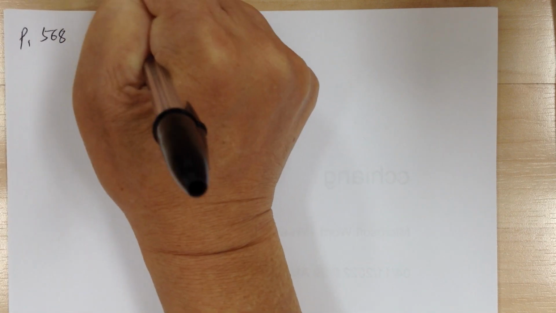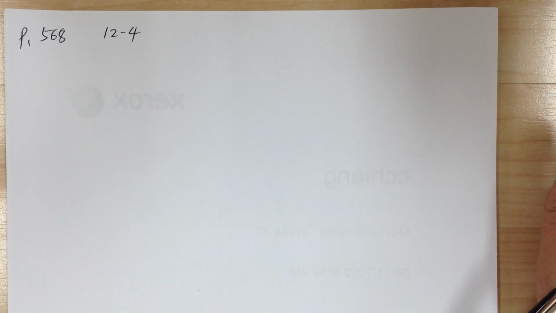Let's go to page 568, and this is lesson 12-4. The objective of this lesson is to use a calculator or trigonometric tables to find values of trigonometric functions. Since nowadays most people don't use tables anymore, we're just going to use the calculator.